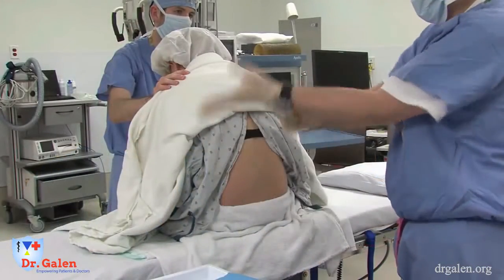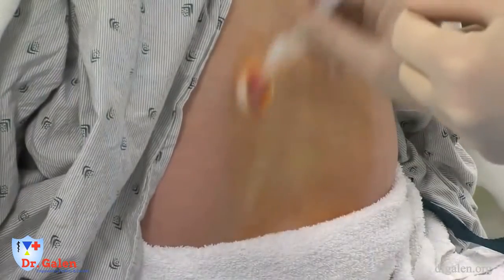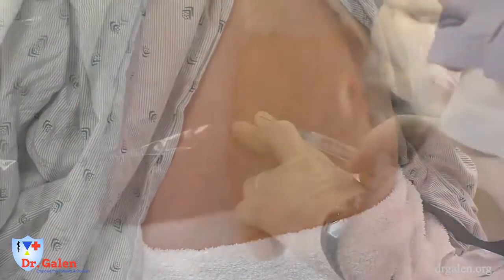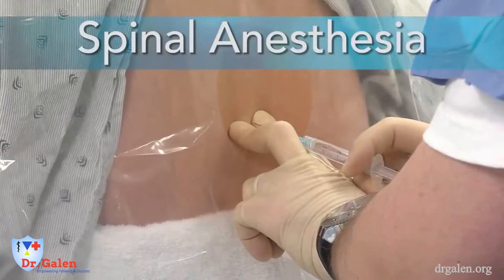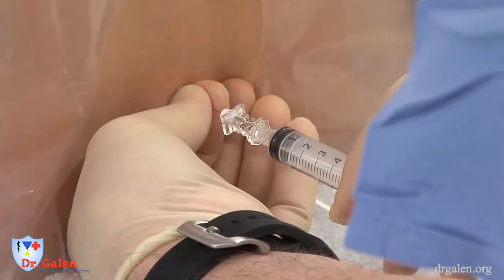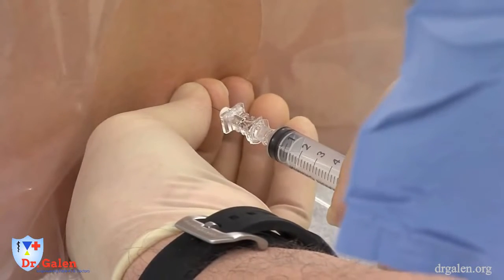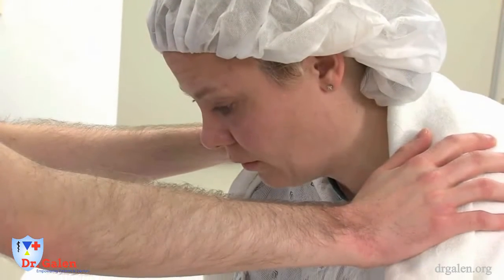If you're scheduled for a cesarean birth in advance, or a cesarean birth is recommended while you're in labor, but you don't have an epidural in, you'll most likely receive spinal anesthesia. Spinal anesthesia is an injection of medicine through the skin of your lower back. This medicine will make the lower part of your body numb temporarily so that you don't feel any pain during the surgery.